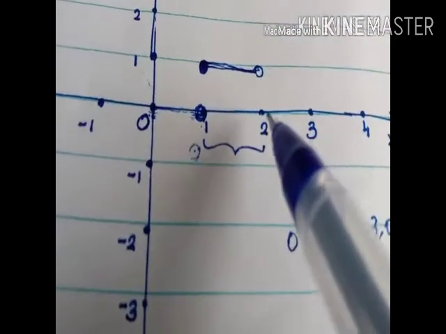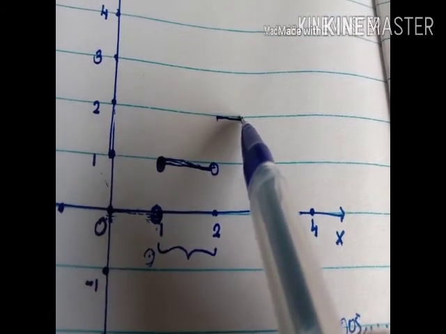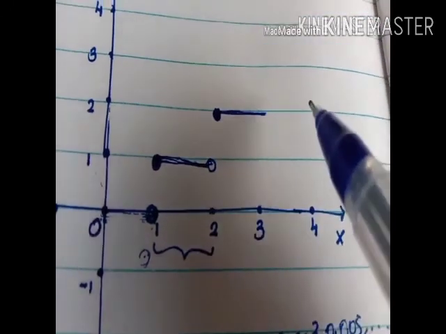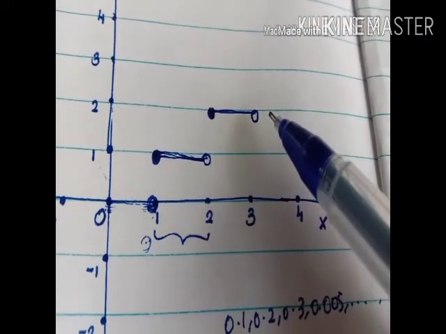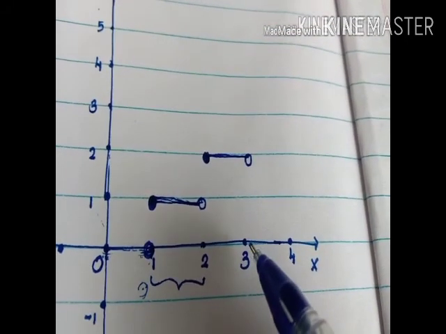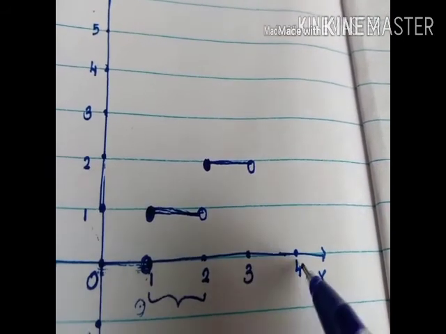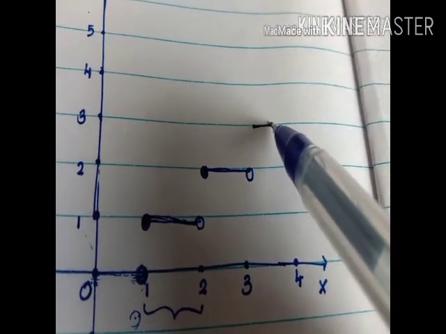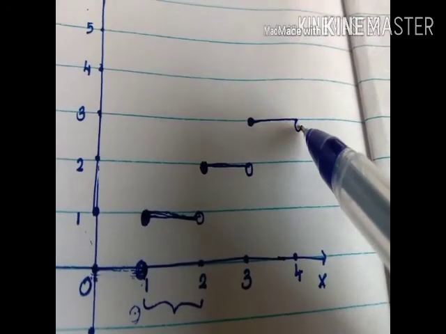So this is the interval. In this interval, for any value of x, the y value becomes constant. What is the y value? 2. And here 2 is included and 3 is excluded, so darken 2 and encircle 3. In a similar manner, we can consider the next interval, 3 to 4. In this interval, for any value of x, the greatest integer function becomes 3. So this is the line, and 3 is included and 4 is excluded.